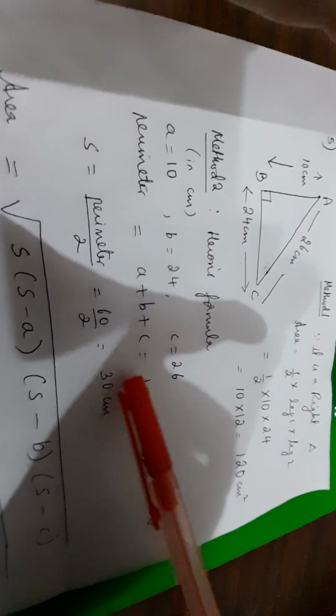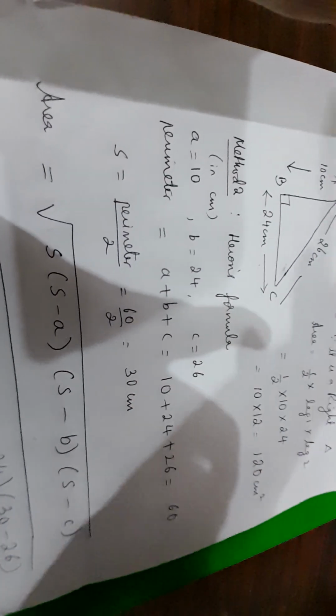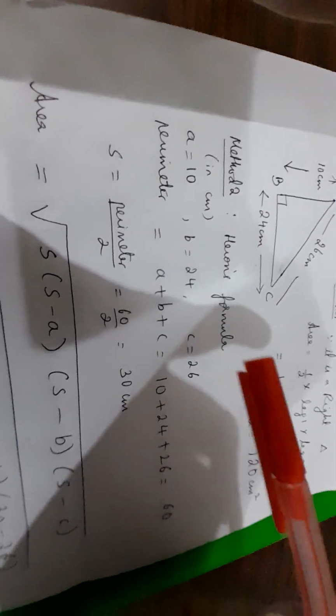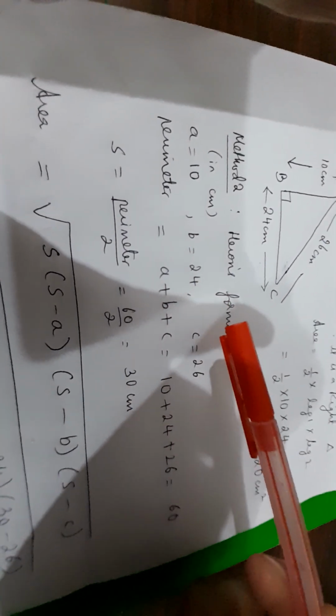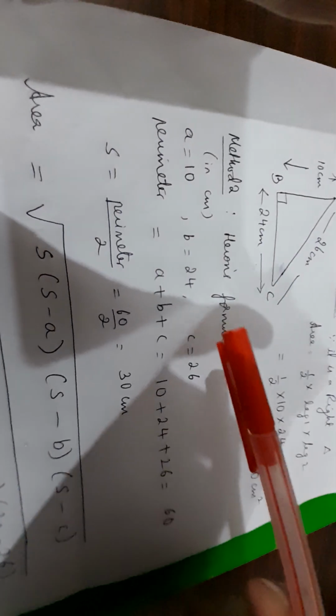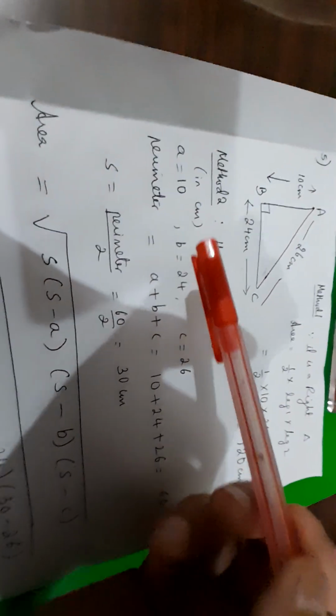Next is method 2, where imagine that I don't know it's right angled. Okay. So this method can be applicable to any scalene triangle, that is Heron's formula. So in Heron's formula, we have to identify these, right?